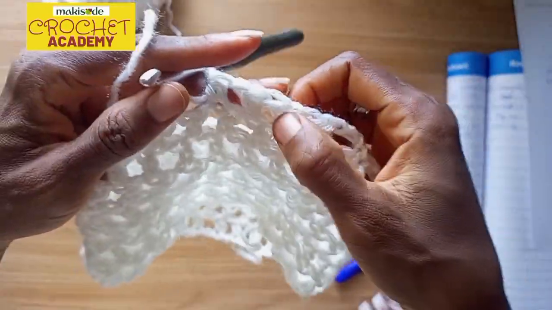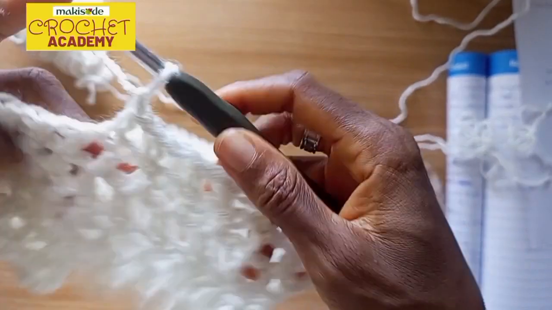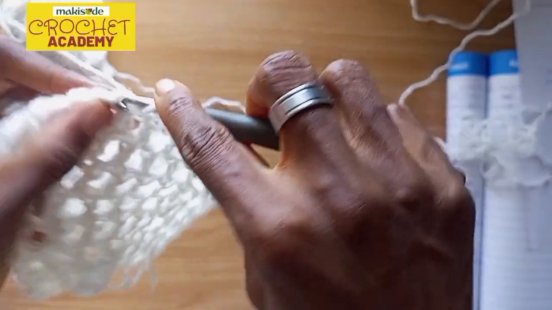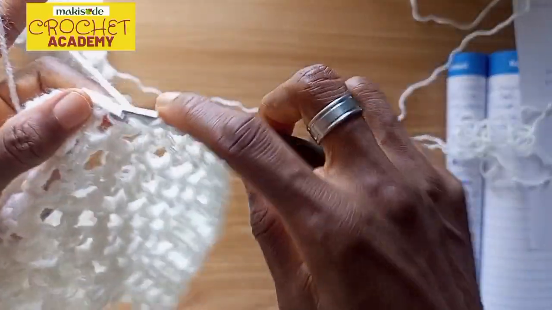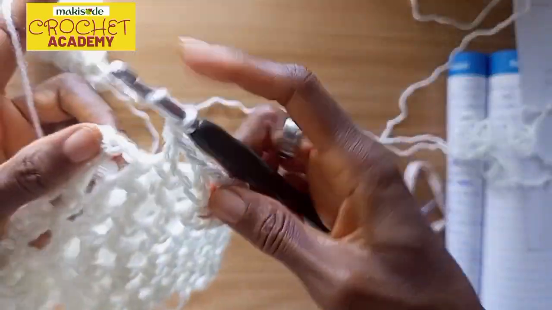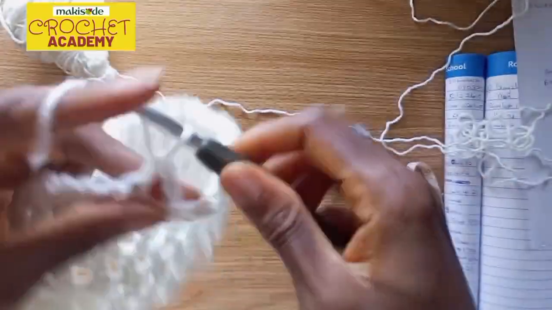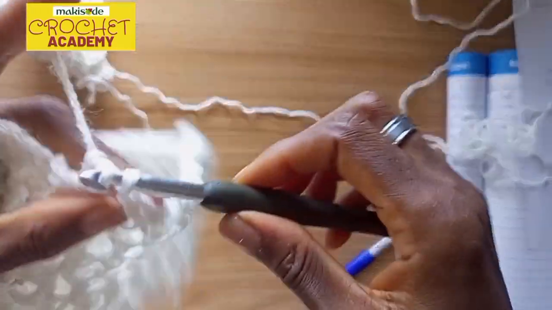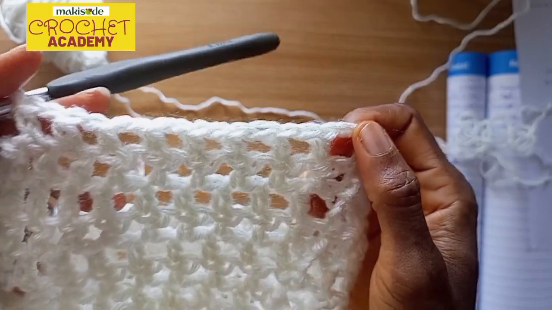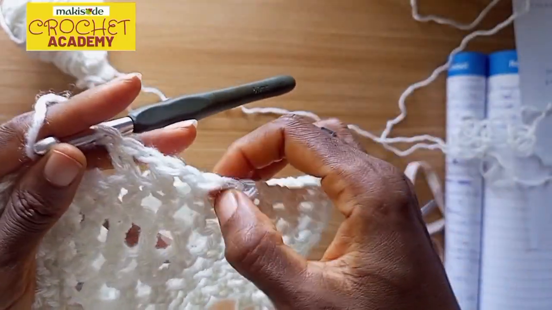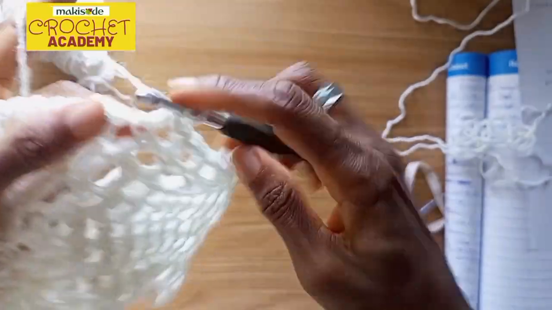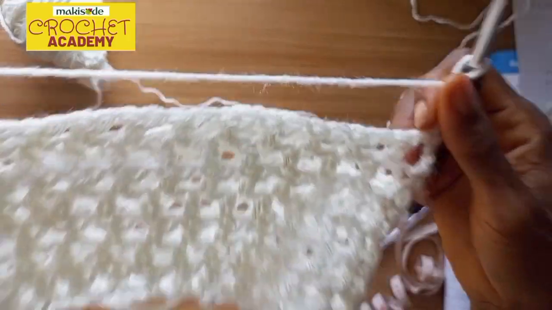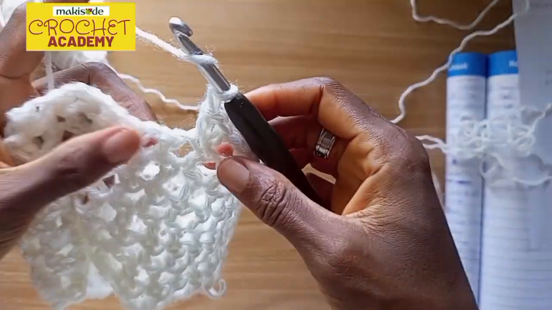I already have 1, 2, 3, 4. So okay, I actually meant 8. So I'm going to work 8. 1, 2, 3, 4. Then this is 5, 6, 7, 8, because 32 chain spaces divided by 4 is 8. So 1, 2, 3, 4, 5, 6, 7, 8 right there. So my increase would go in here. My first increase would go in here. So now after here, I'm going to work another 16 before I insert my next increase.